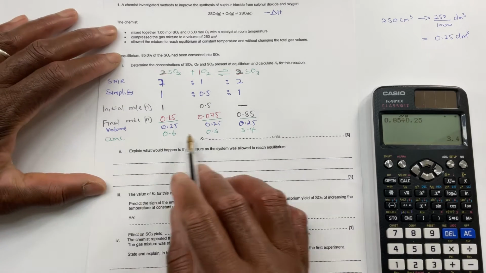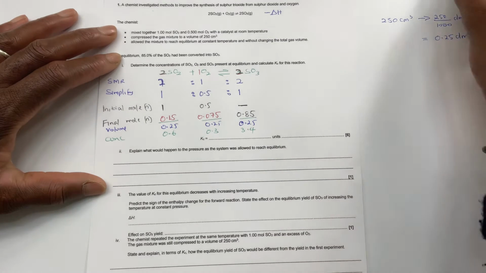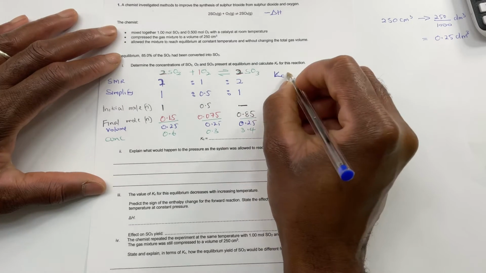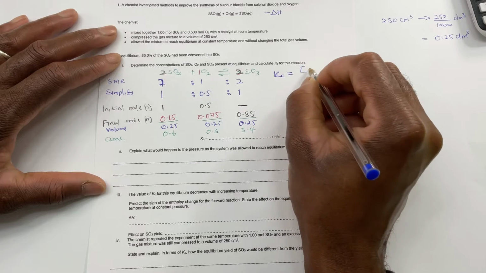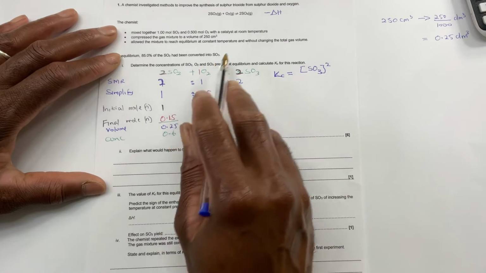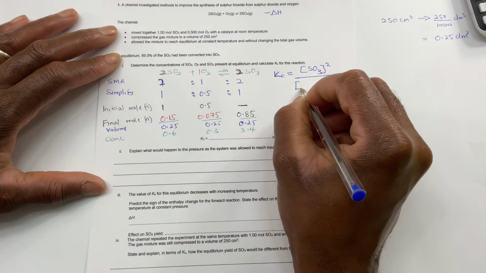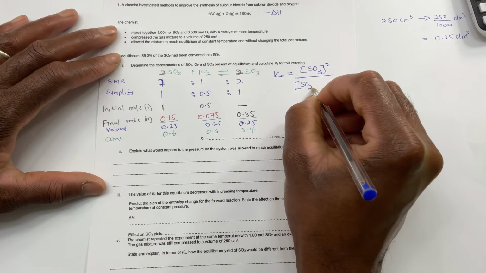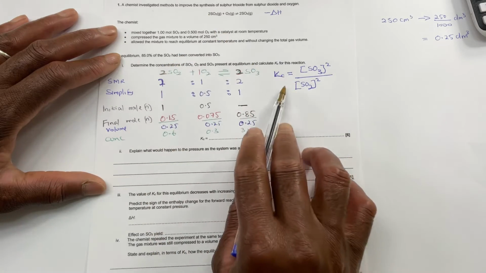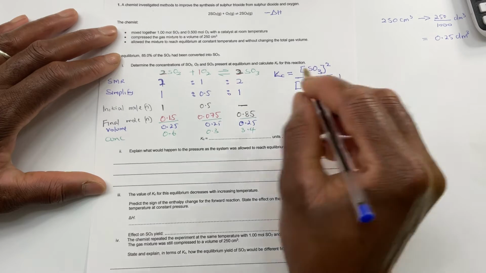Now that we know the concentration, we need to write the Kc value. So the Kc value in this case would be Kc equals concentration of the product squared, because of the 2 here, divided by concentration of the reactant, that is squared as well, and concentration of O2, which is to power 1.